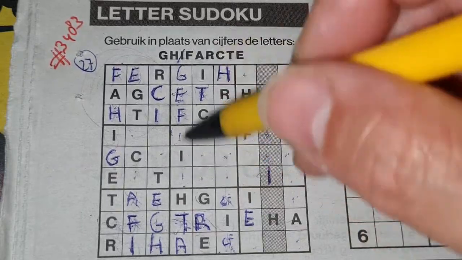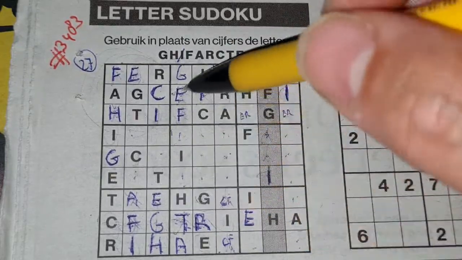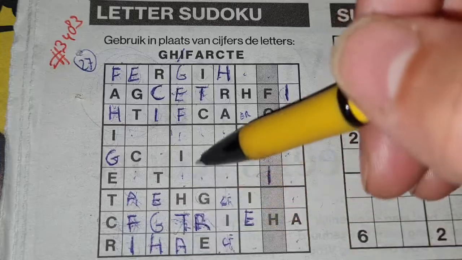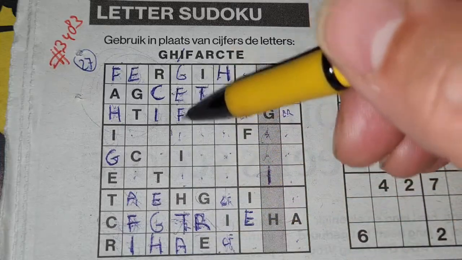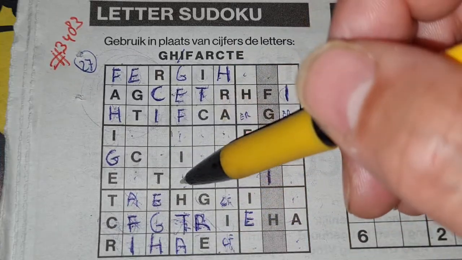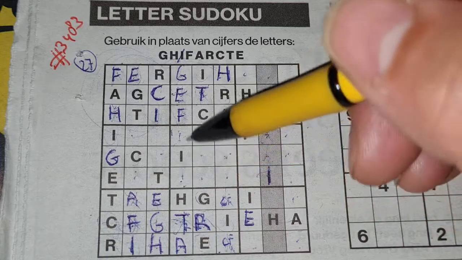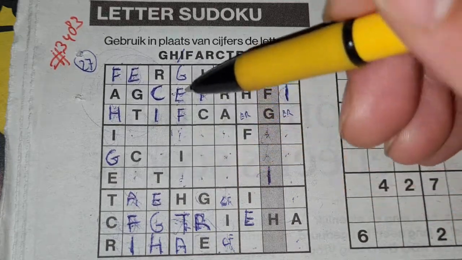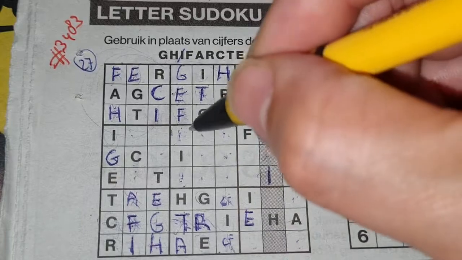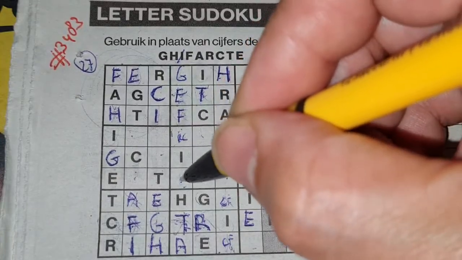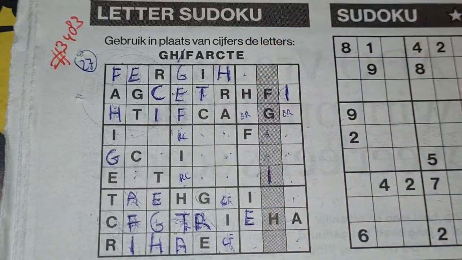Two missing letters in this column. The R is missing and the C is missing. R and the C. Let me mark those two letters, R and C.